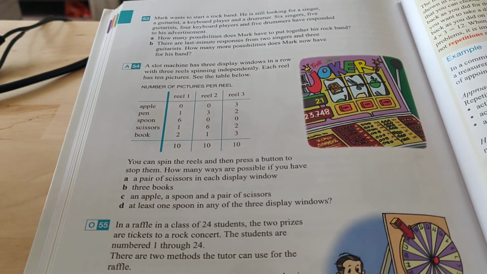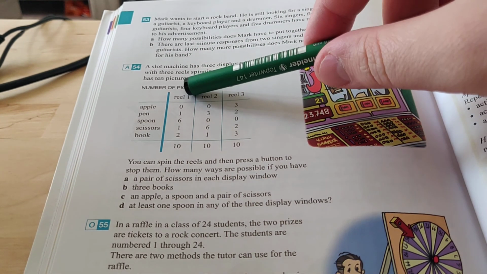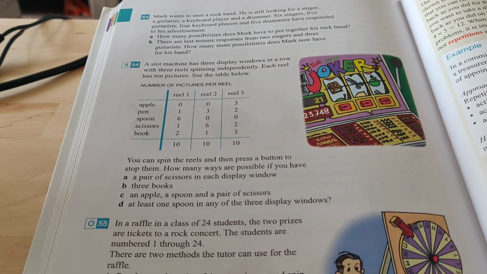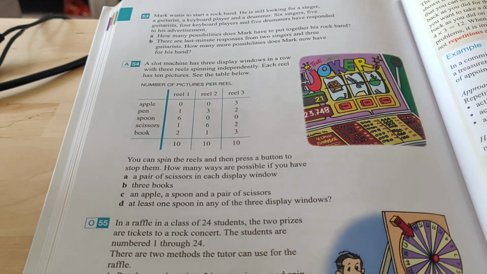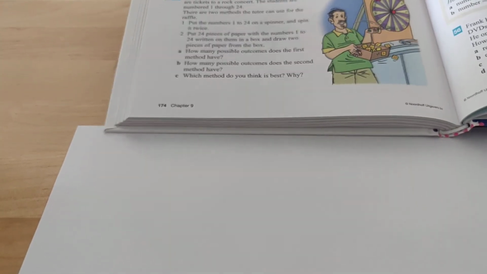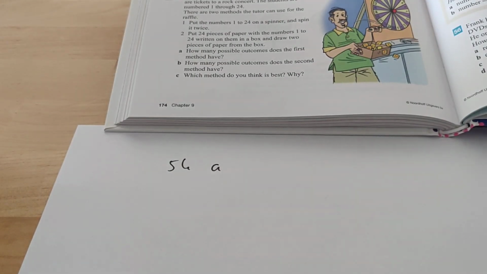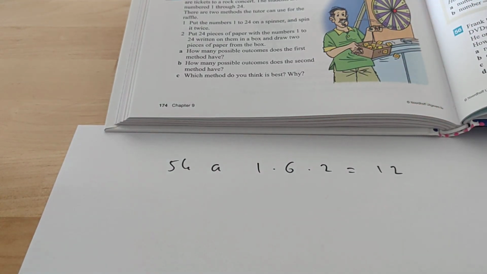The first question is, how many ways are possible to have a pair of scissors in each display window? Now, the first reel has 1 pair of scissors in it, so you only have one option there. You know, it has to be that exact point. But reel number 2 has 6 pairs of scissors on there, so you have a very high probability that you'll get a pair of scissors there. And there's 6 different images that display a pair of scissors that are possible. And here you have 2 of them. So we're going to use the multiplication rule again. So to calculate the number of possibilities to have a pair of scissors in each display window is 1 times 6 times 2. So that can be in 12 different ways.